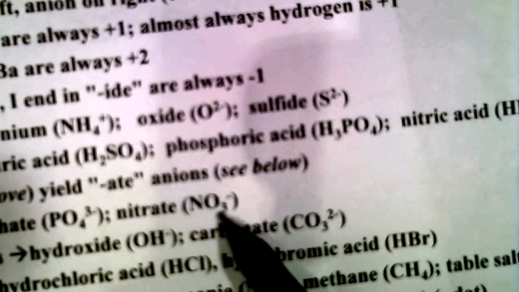In chromium(III) nitrate, that's going to be Cr, and NO3 is one of the polyatomic ions we needed to know. Since this is a plus 3 and these are minus 1s, I put parentheses and put a 3 here. That's a plus 3 because we can read the Roman numeral III. And each nitrate is a minus 1 because, again, that's one of the polyatomic ions that we need to know.